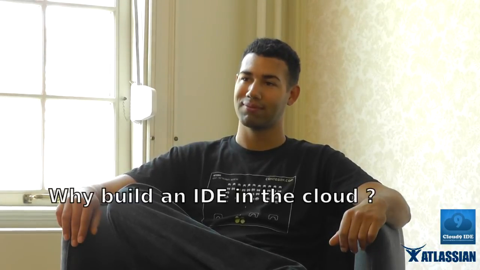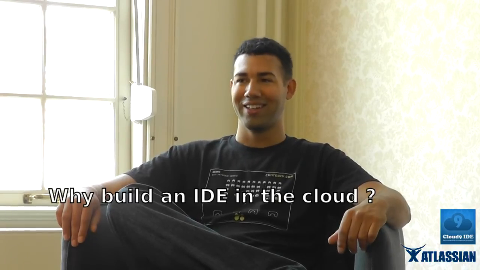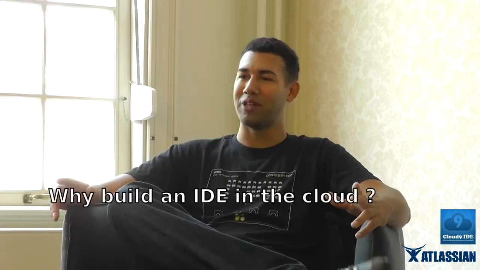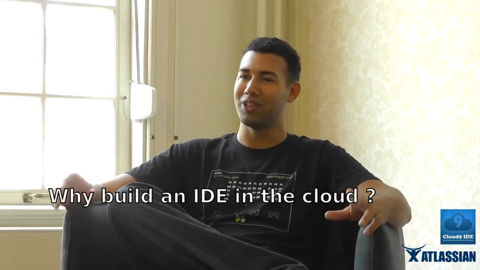Okay, so why do you build an IDE in the cloud? I mean, we have Eclipse, and if you've ever used Eclipse, you know that it's a couple hundred megabytes. It's super slow to start up. It's not really nice, and it's only really good for Java. If you want to use it for JavaScript or Ruby or any of these other languages, it's a pain. So that's why many people are still using Vi or Emacs or Notepad++ to edit their code. There needs to be a real IDE for JavaScript developers, in Ruby and Python, these dynamic languages.